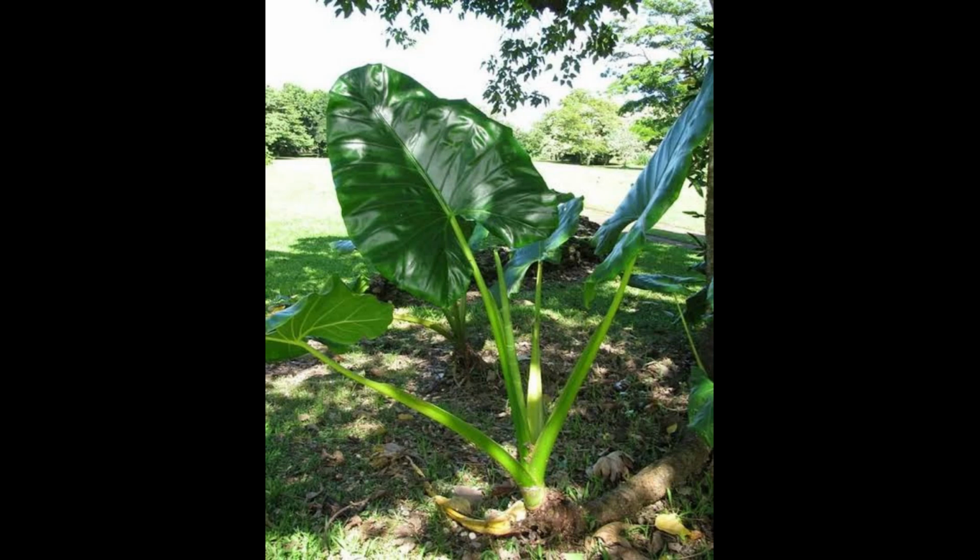The veins of the leaves are pinnate and radiate from the central vein. The leaves are typically a bright green color and have a smooth texture.